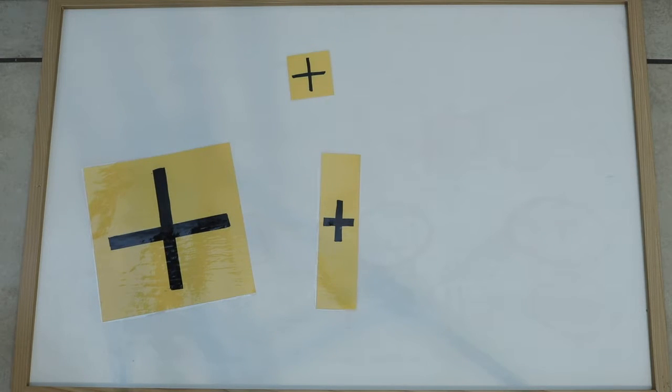So I'm just gonna go over some things that we covered in class regarding algebra tiles and their area and perimeter. Okay, that's all we're gonna cover right now.